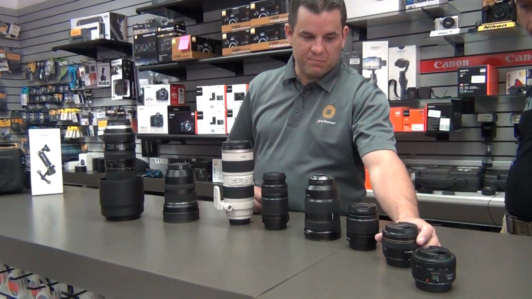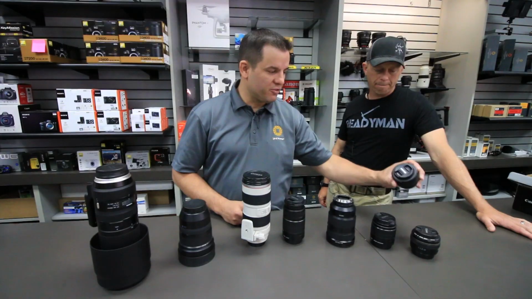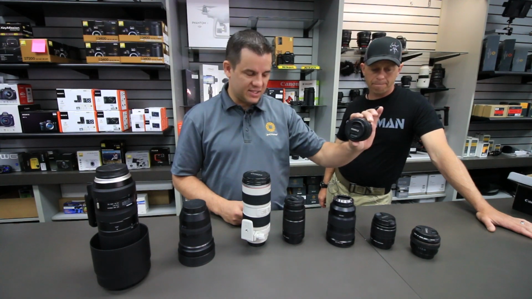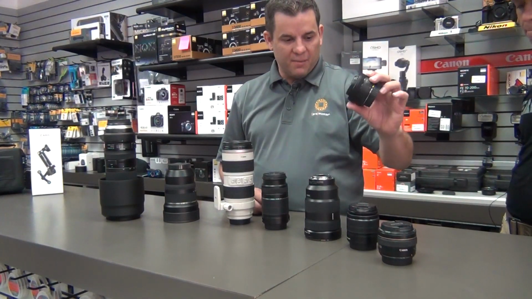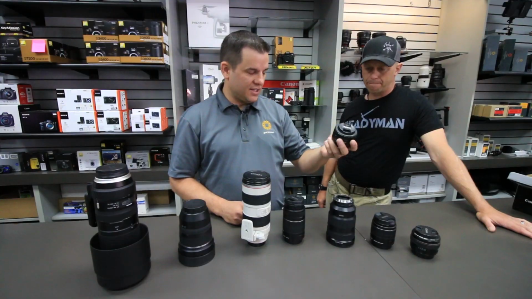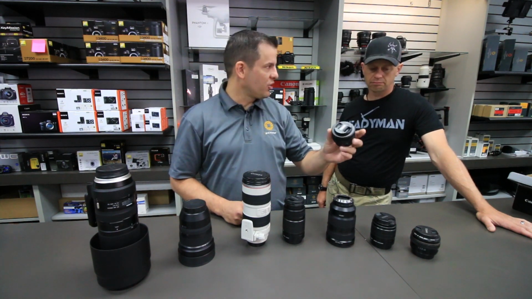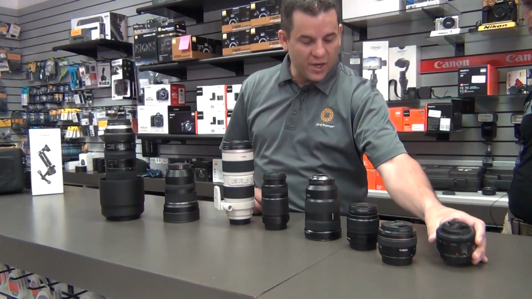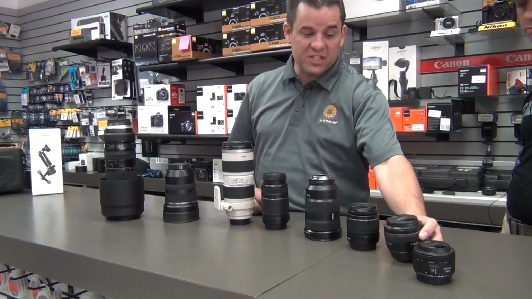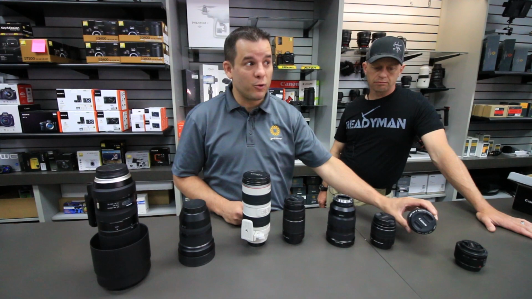So we have a couple other ones that I wanted to just kind of point out. This is the most common little fixed focal length lens that we sell. This is Canon's 50, and it is usually a little over $100 is what you're looking at for something like this. So as you move up, you get a more professional series going up to like a 5 1.4.